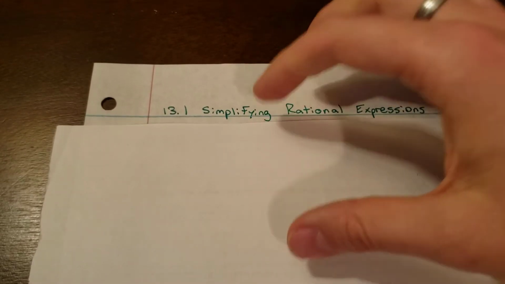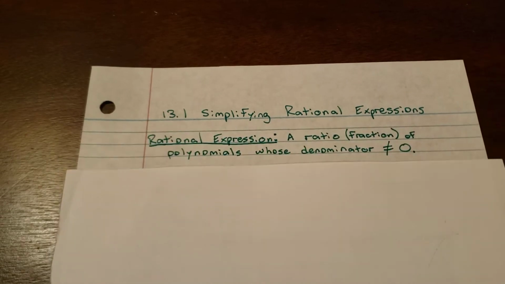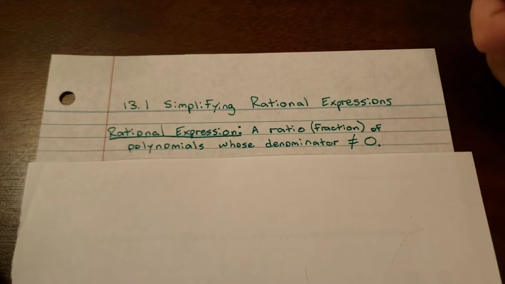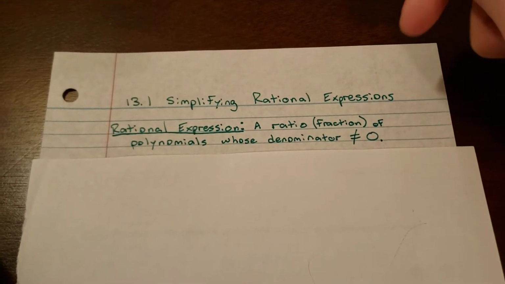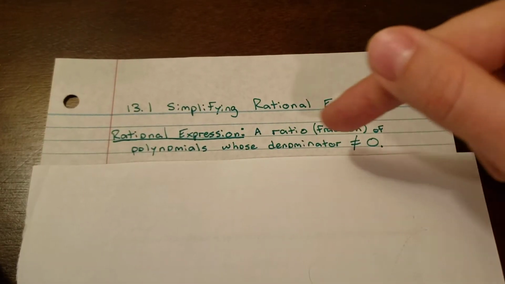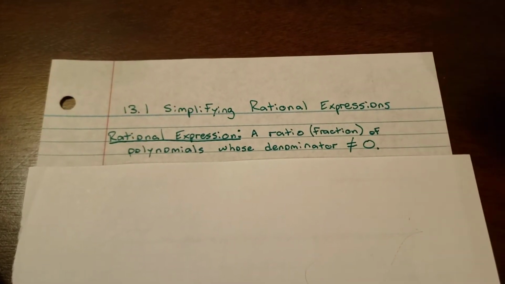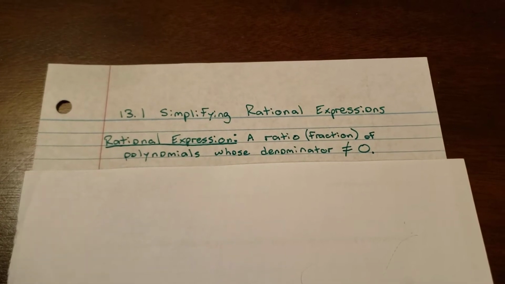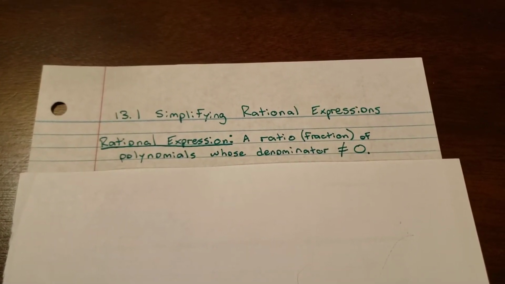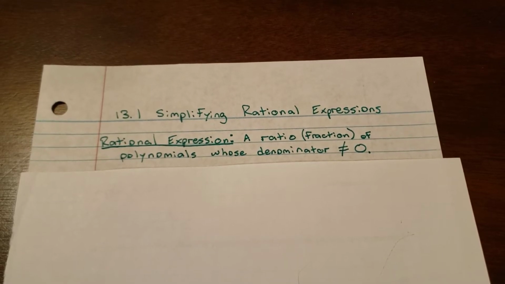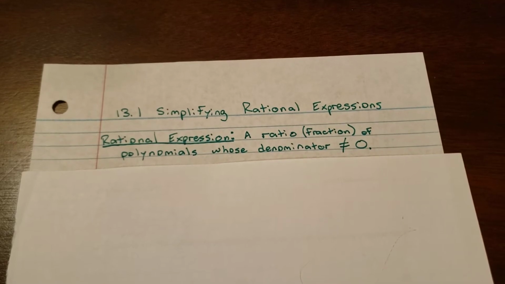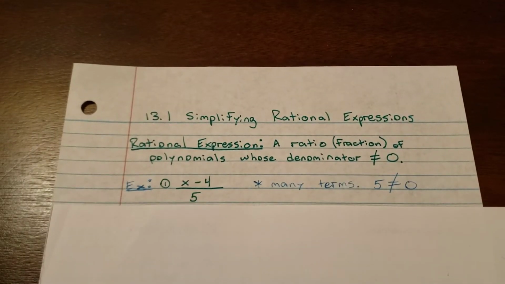Okay, today we are simplifying rational expressions. A rational expression is a ratio or fraction of polynomials, but the big thing is the denominator cannot equal 0. That's probably the most important thing to keep in mind as we move forward, is we're going to be solving a lot where the expression cannot exist because it makes the denominator equal 0. Here's some examples.